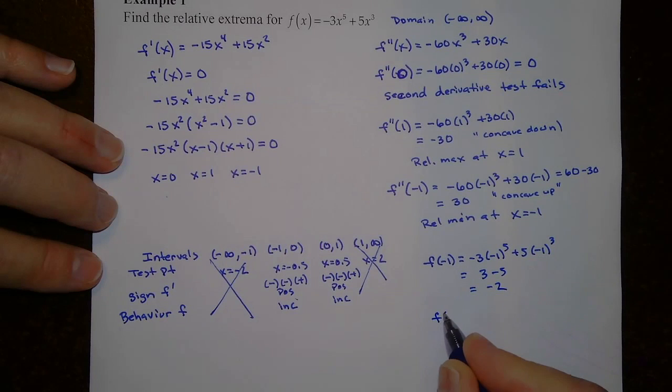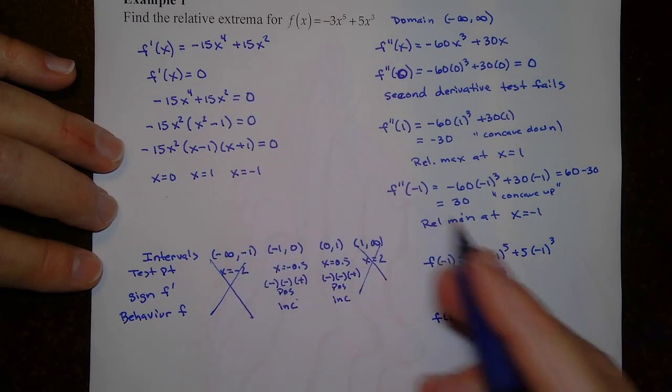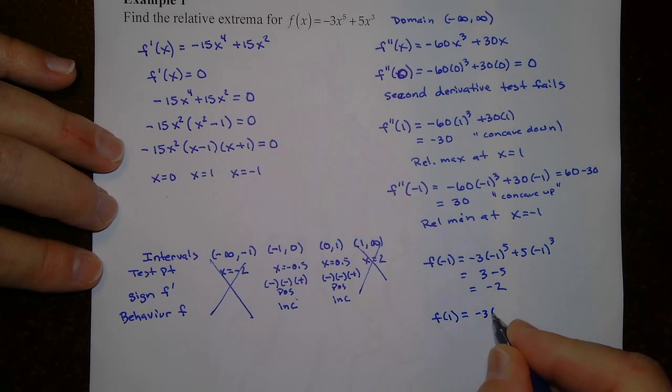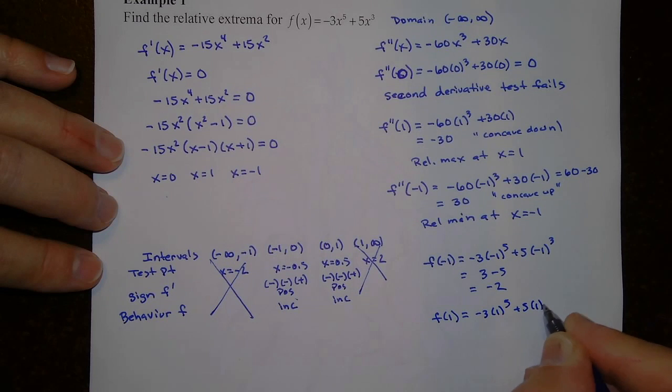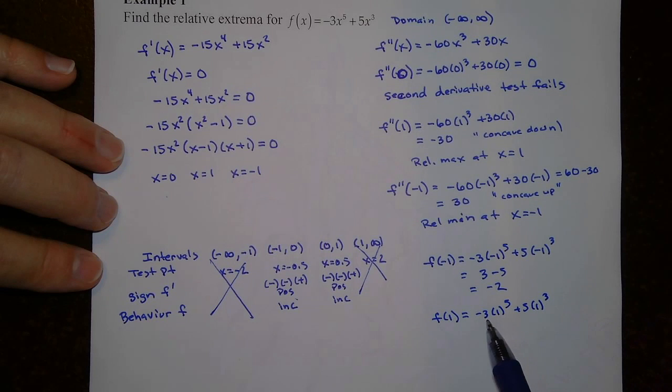And then f of 1 is equal to, if we put 1 in here, -3 times 1 to the 5th plus 5 times 1 to the 3rd. So this would be -3 and then plus 5, which would give you +2.